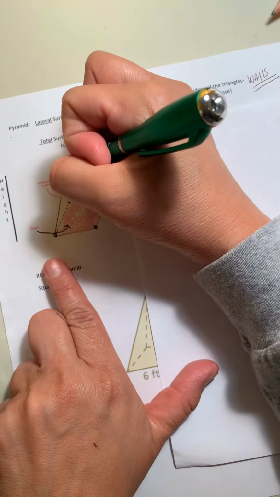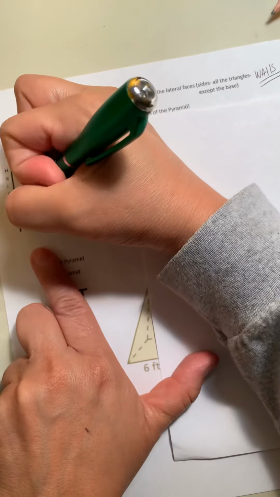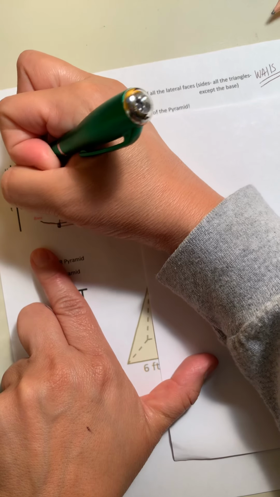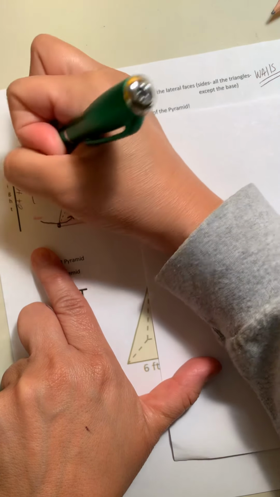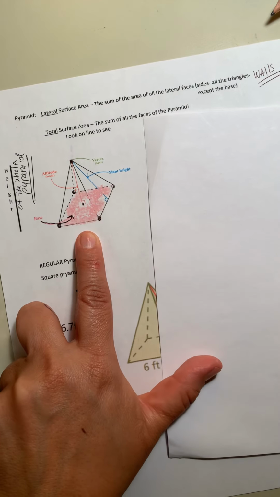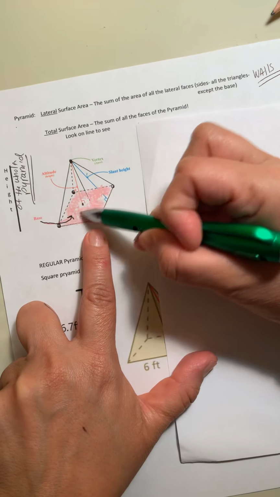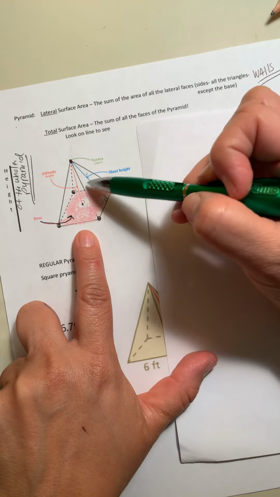And from the tip top, from the apex straight down to the middle of the base, that's the height of the whole pyramid. This right here. All right, so our pyramid has one base and some walls. So these walls are my lateral surfaces.